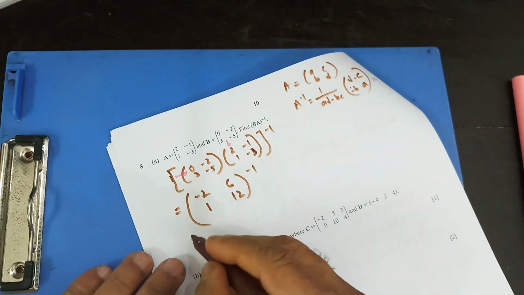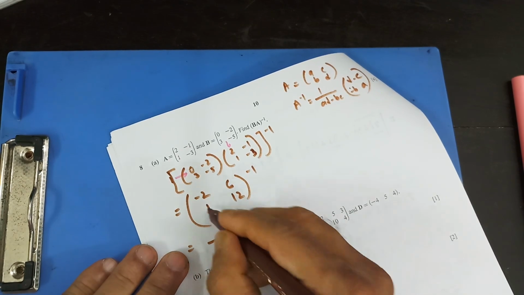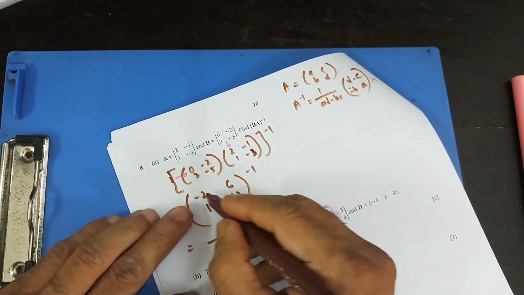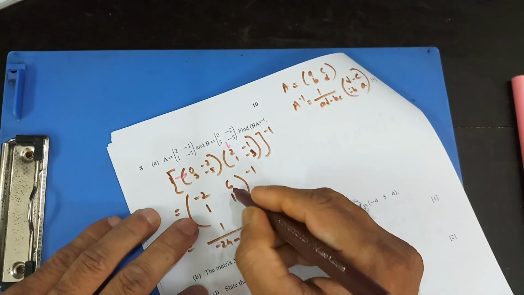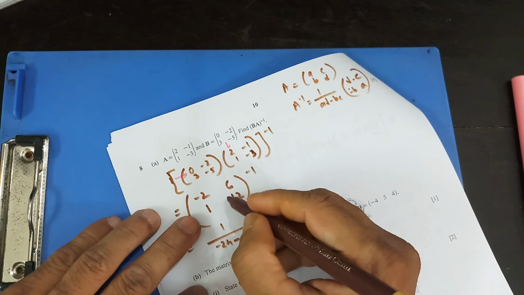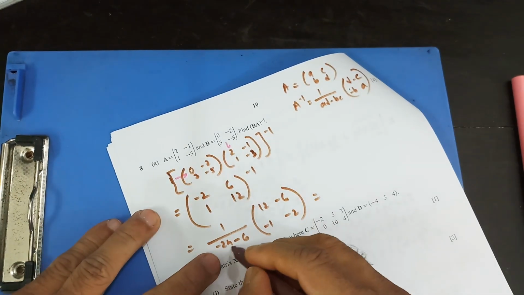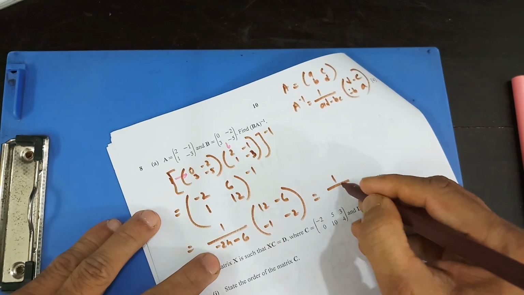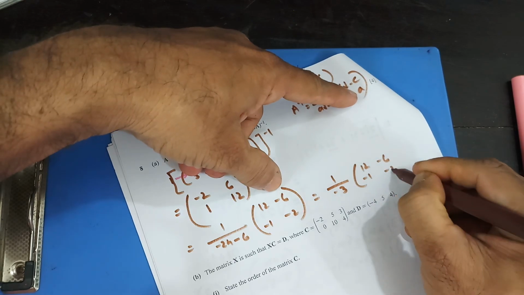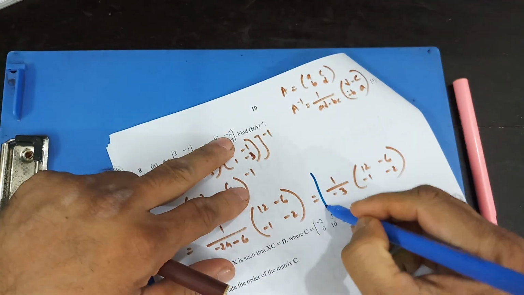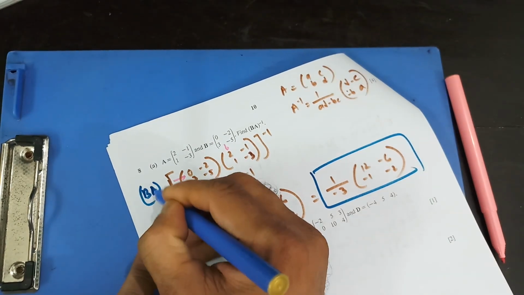That's what we're going to do here. 1 by this times that, so minus 24, minus 6 ones are 6, and here we switch the positions, 12 and minus 2, and the others remain in their own position but with the opposite sign. So this is 1 over minus 30, then 12, minus 1, minus 6, minus 2. So that's the inverse of BA.